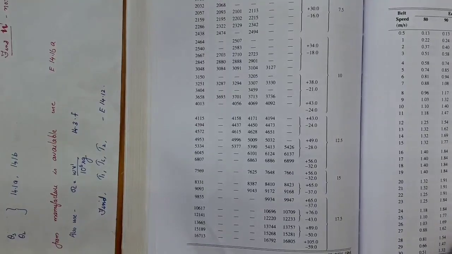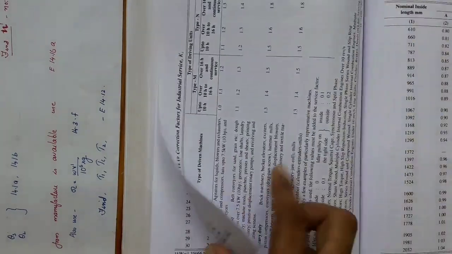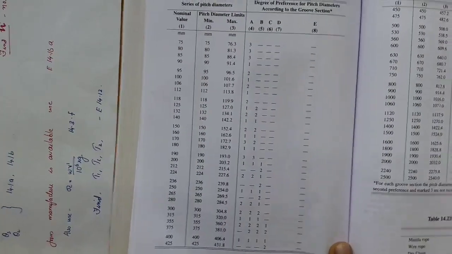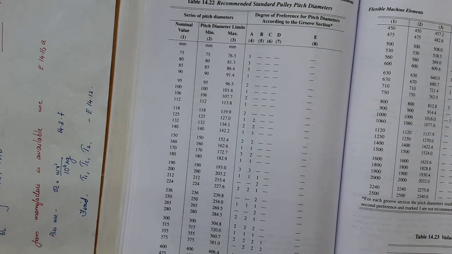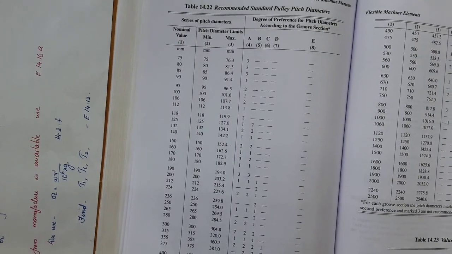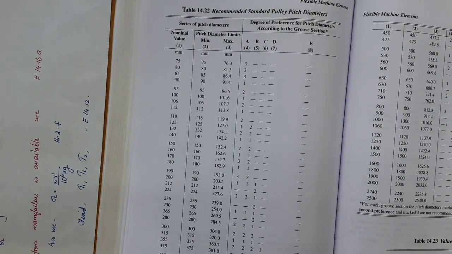I think all the other tables we have explained. There is nothing left. So kindly have an idea about the design of V belt. Study well. And in the next video we will discuss two or three problems from the design of V belt. Thank you.